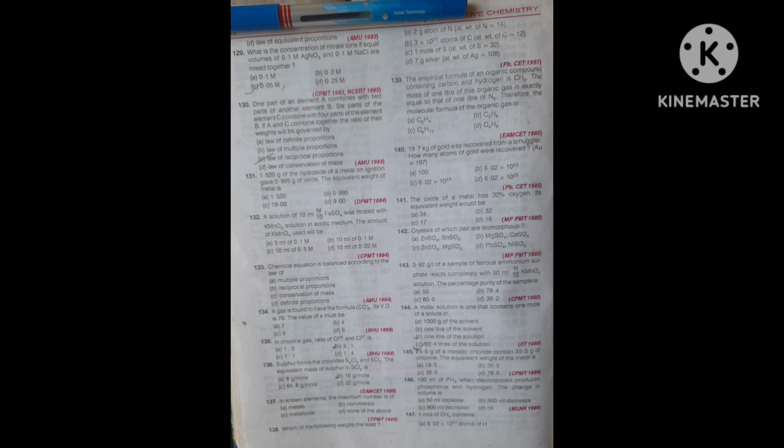Its correct option is 5. How? Now I am telling you. Actually vapor density is given, 70. Then its molecular weight will be 2 into vapor density, means 140. Then molecular mass of COX is equal to 140. Correct?